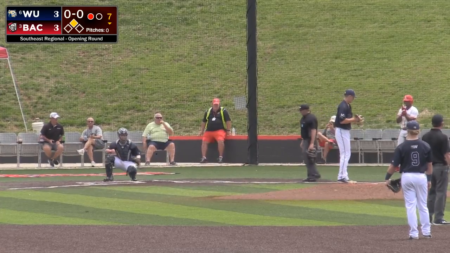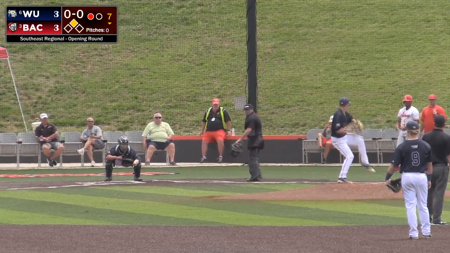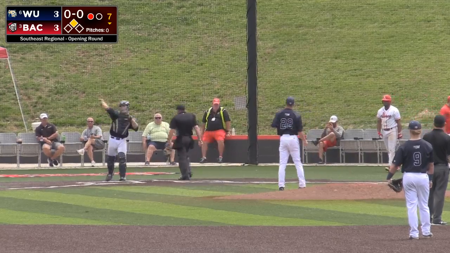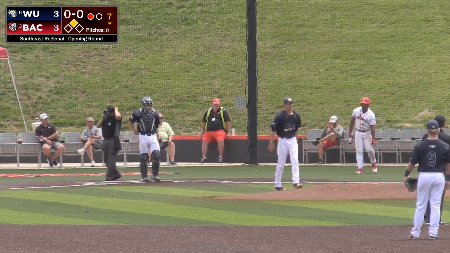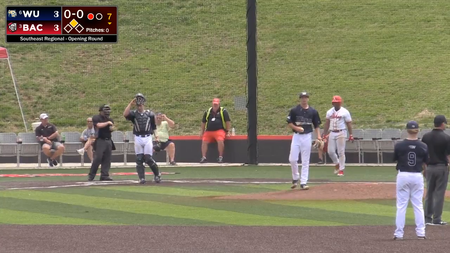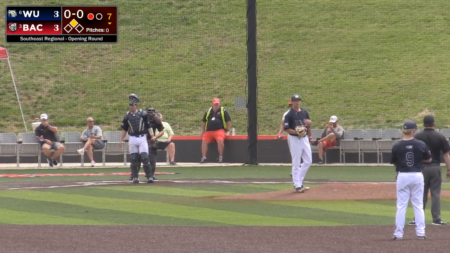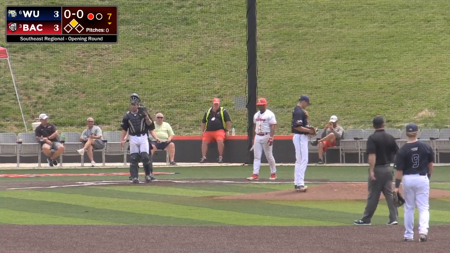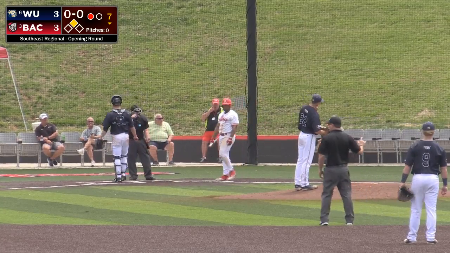So our first pitching change of the day. As Rodriguez comes in, he'll have to face at least Beinlicht and Rosenbaum, those two up next. Runner on second here for Belmont Abbey. In the bottom of the 7th, tied up at 3.